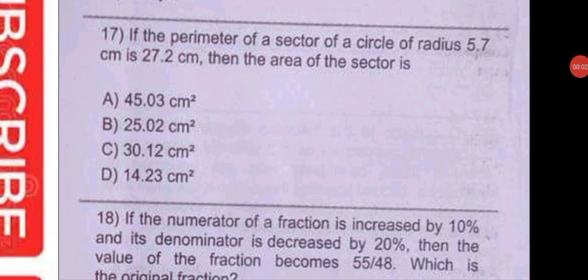Next question is, if the perimeter of a sector of a circle of radius 5.7 centimeter is 27.2 centimeter, then the area of the sector is, the options are 45.03, 25.02, 30.12 and 14.23 centimeters squared.